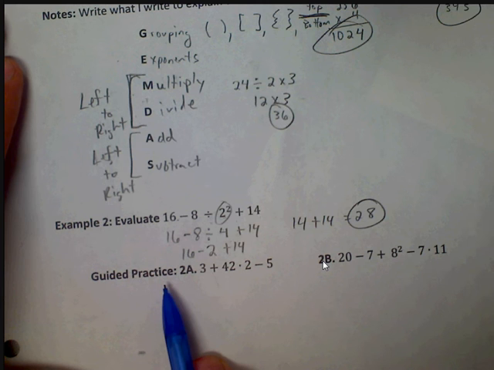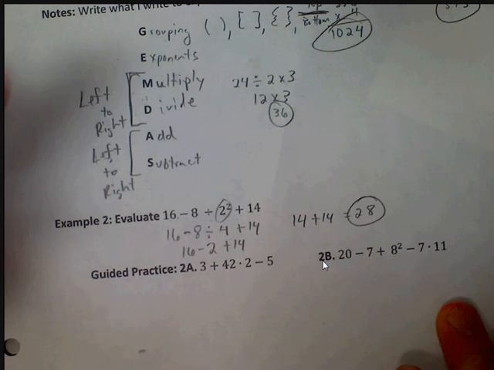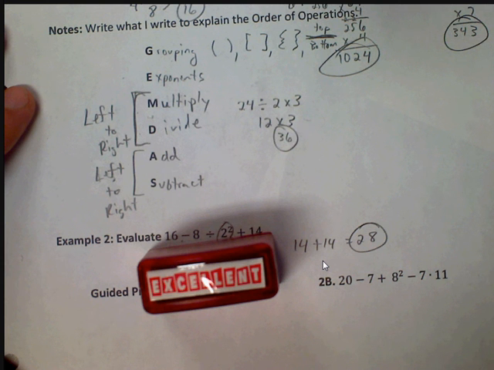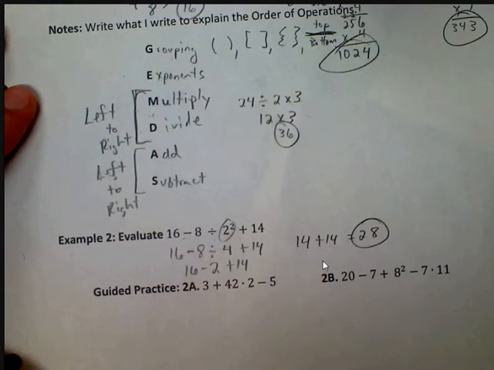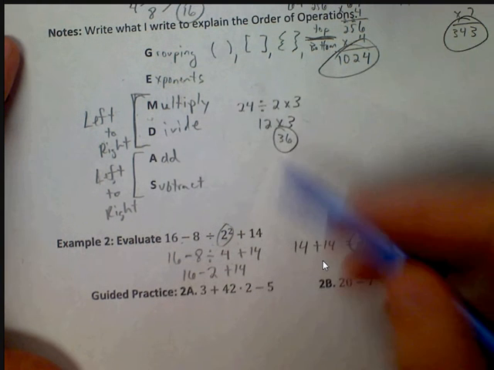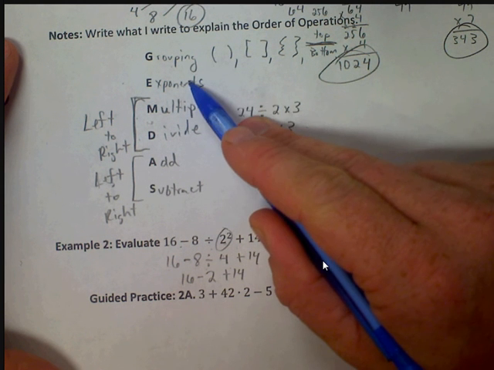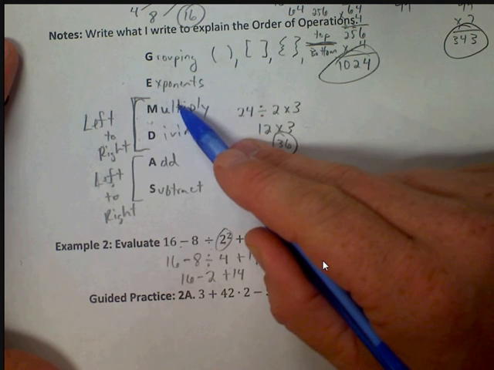Guided practice. Same as in your book. Pause the video. Try for yourself. Here's what you should have gotten. There is no grouping, no exponents, but there is multiplying.